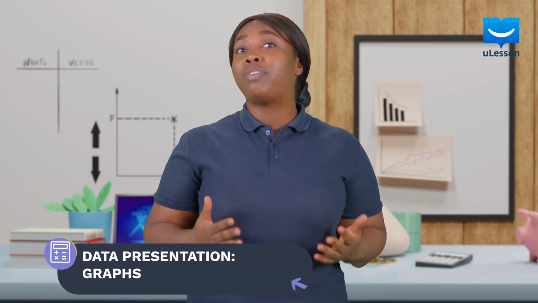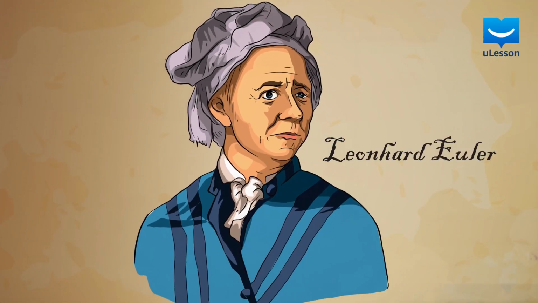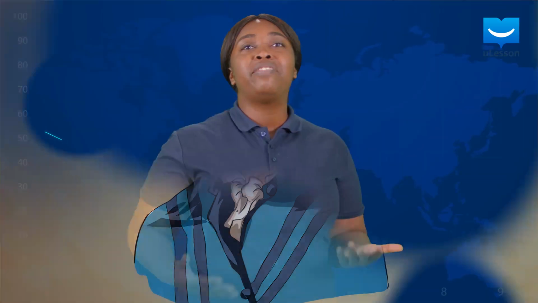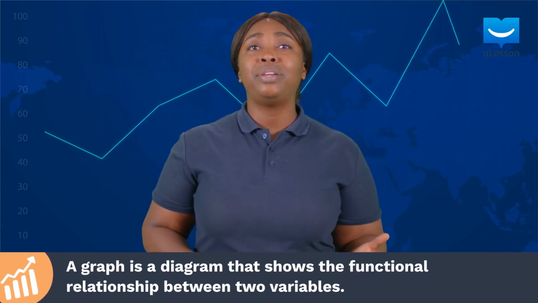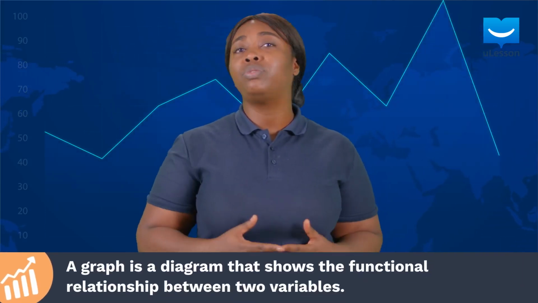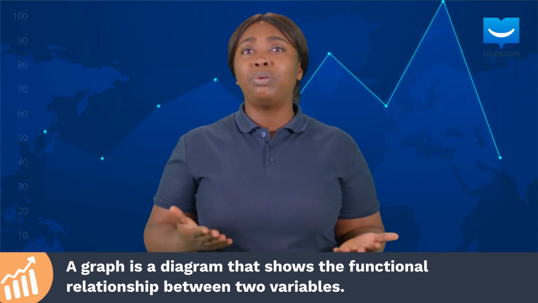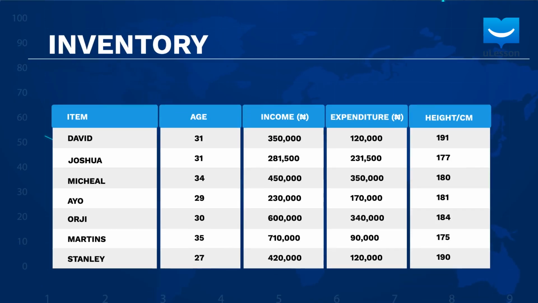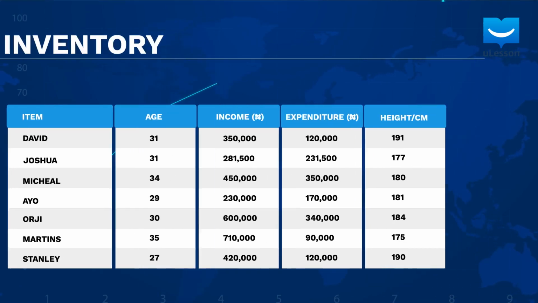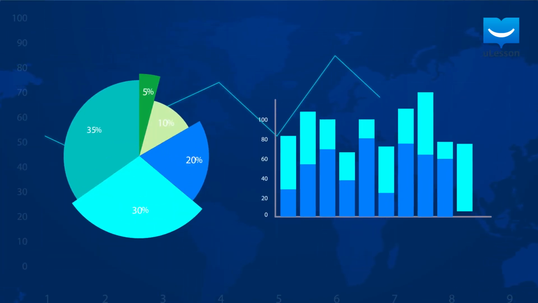The basic idea of graphs was first introduced in the 18th century by Leonhard Euler, who was a Swiss mathematician. Today, graphs have become an important tool for analyzing economic relationships. A graph is simply a diagram that shows the functional relationship between two variables. Information presented in tables can also be translated into graphs for better understanding.